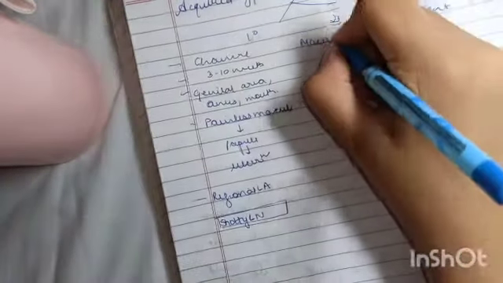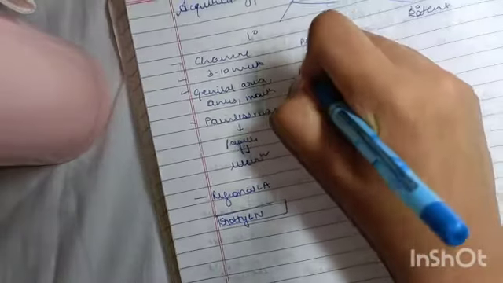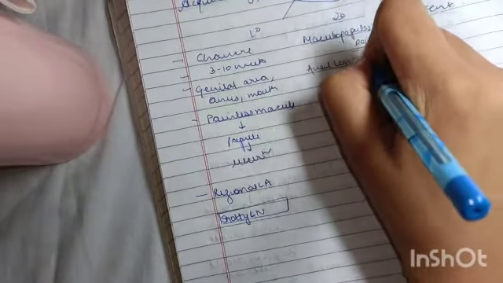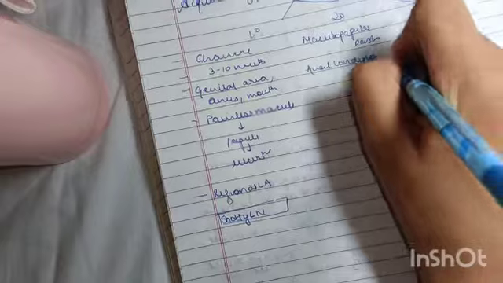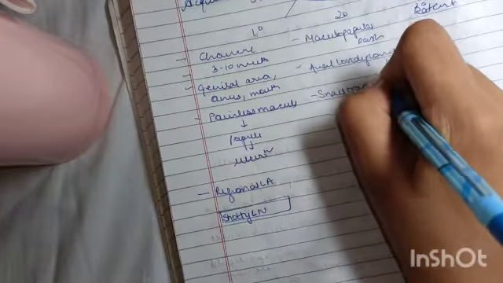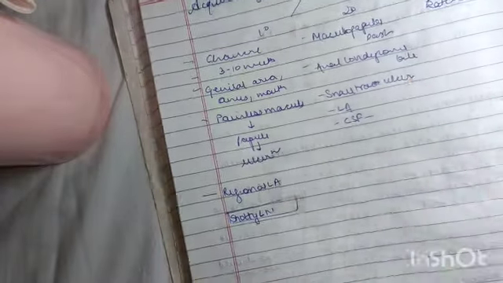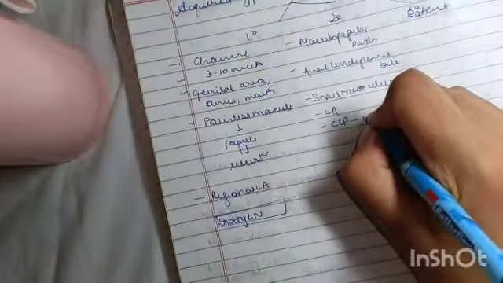Now over here, maculopapular rash in secondary. Then anal condyloma lata. Then snail track ulcers, lymphadenopathy, CSF. It will resemble that of meningitis.